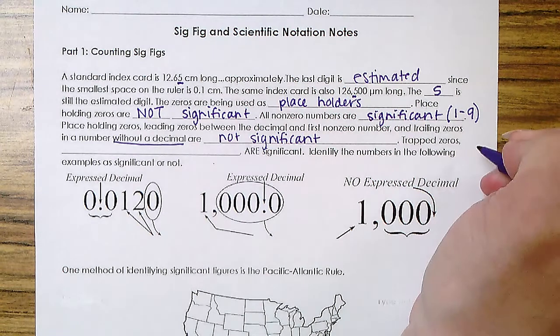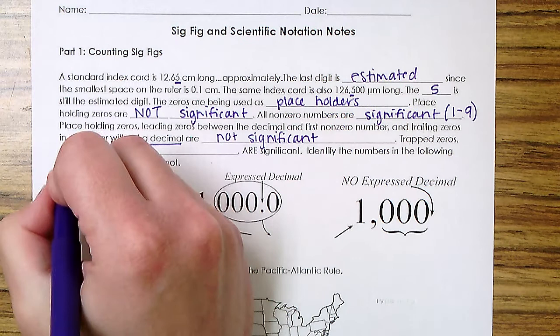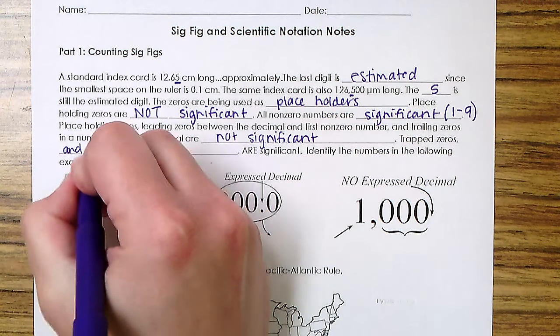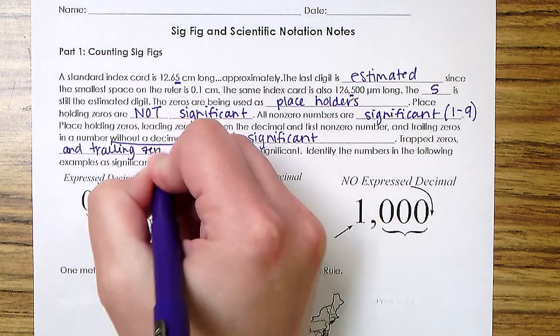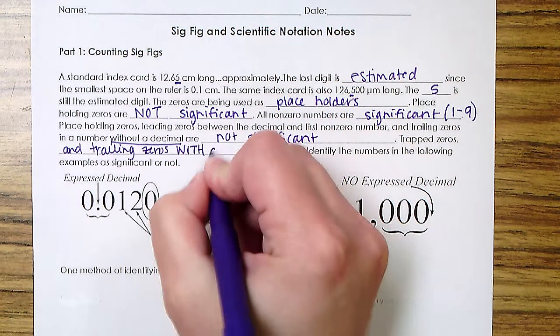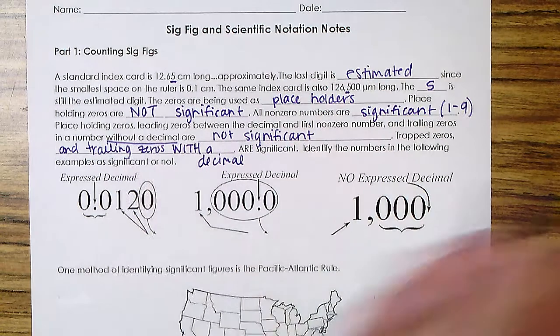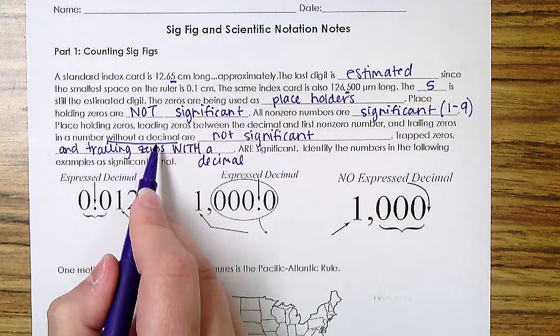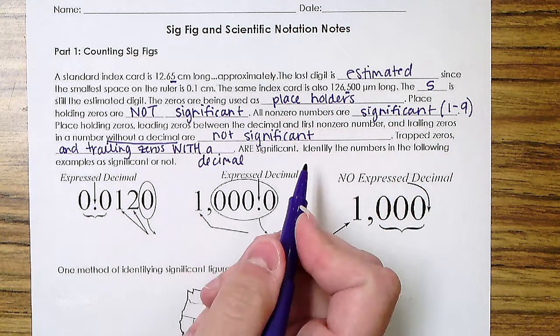Trapped zeros and trailing zeros with a decimal are significant. So trailing zeros without a decimal are not significant. Trailing zeros with a decimal are significant.